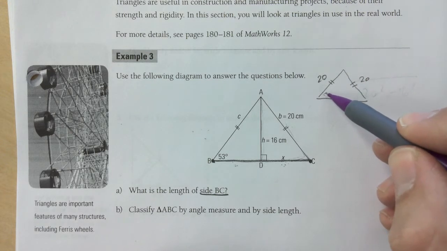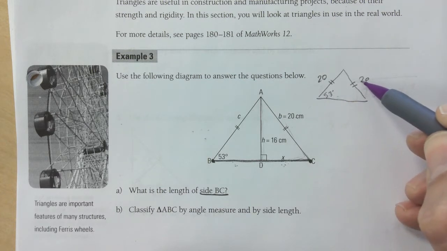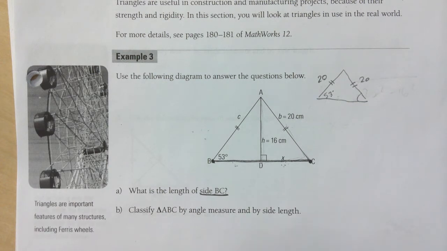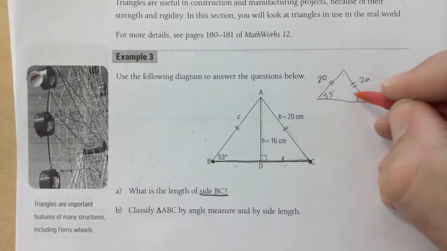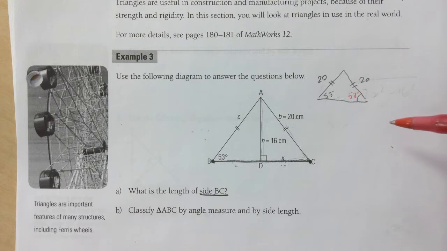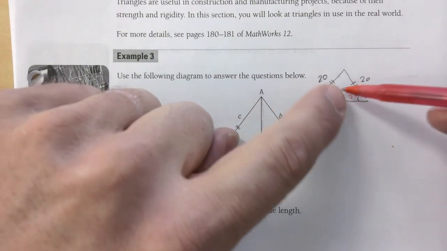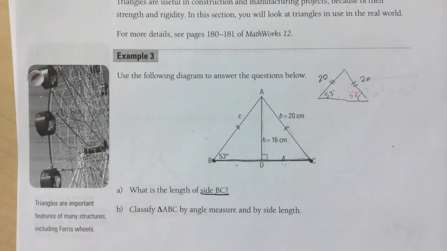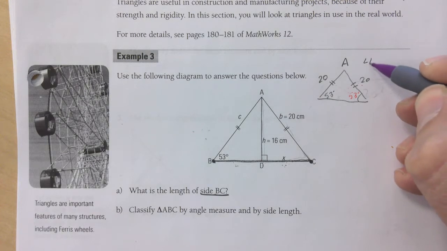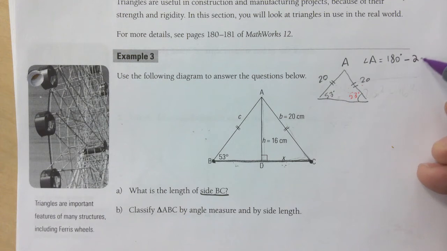You know that if this is 53 and 53 is across the 20 here, you are also guaranteed that this is 53 here. I'm going to use a different color. Right? So they've given you a lot of information by just telling you that it's isosceles. The sides will have equal angles across from them. So to find angle A up here, we will just go 180 minus 2 times 53.